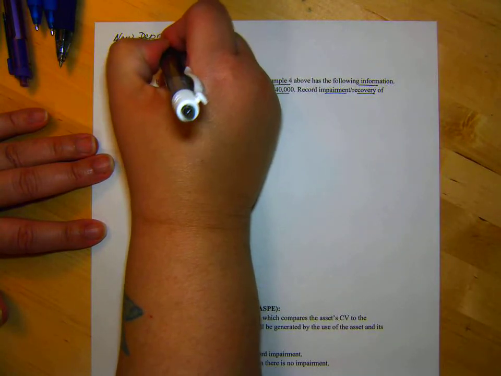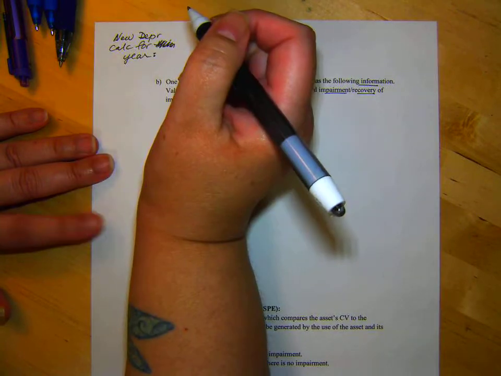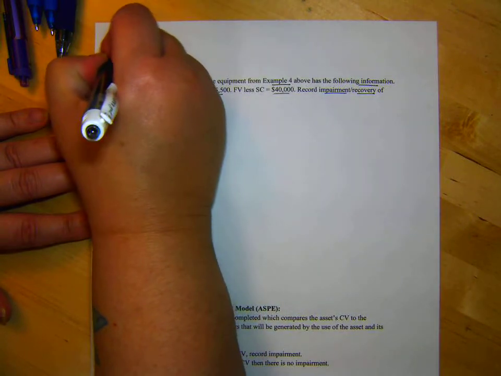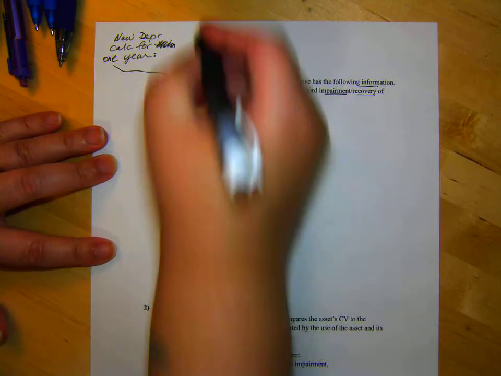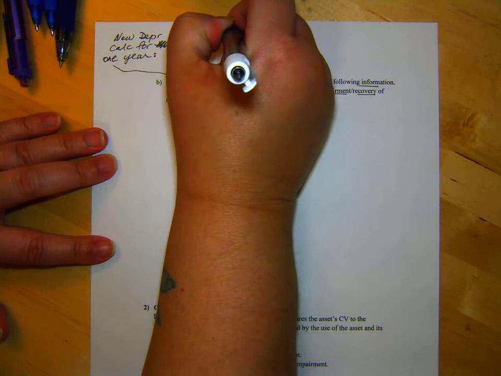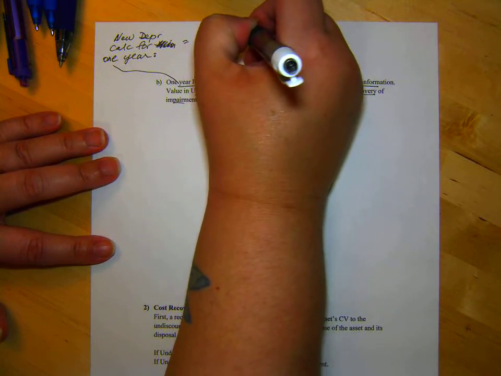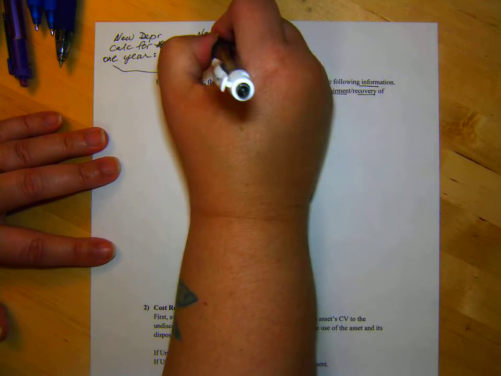Let's just put 1 year and we'll know we're talking about this. Okay, so we're going to put the new carrying value minus the new residual divided by life remaining.